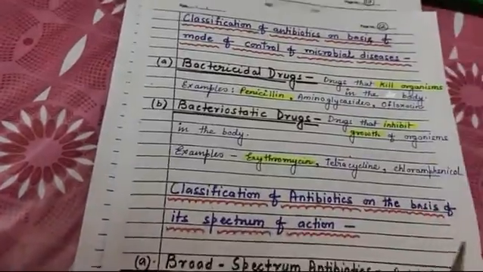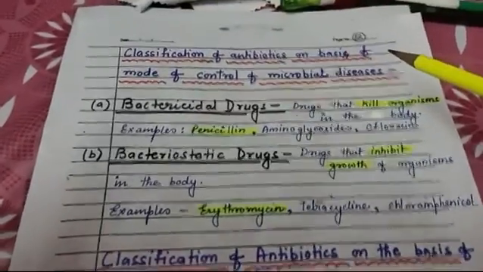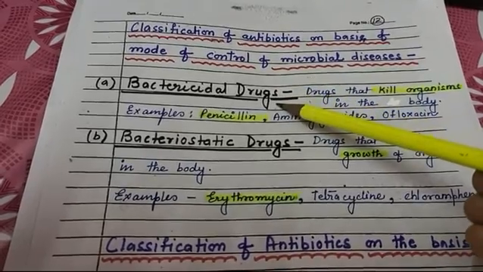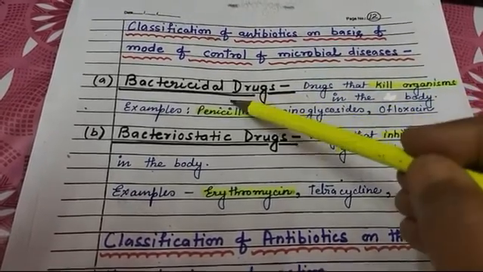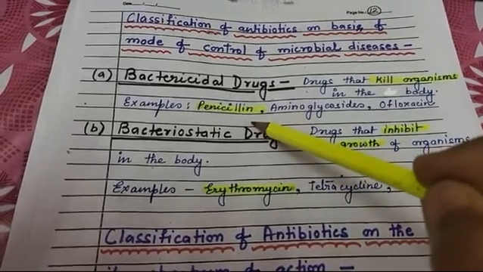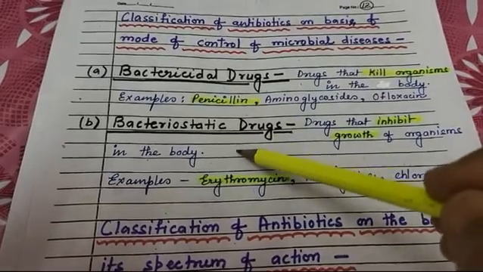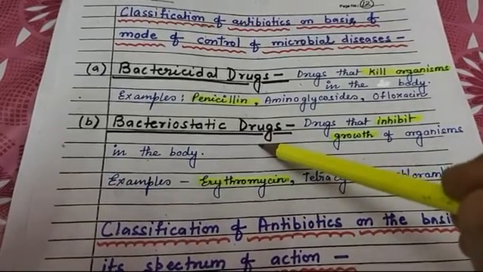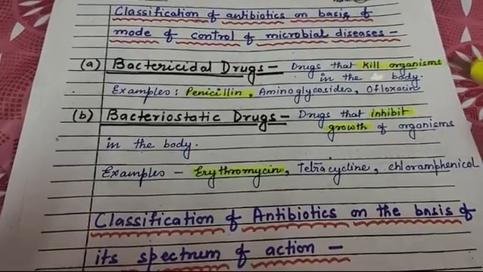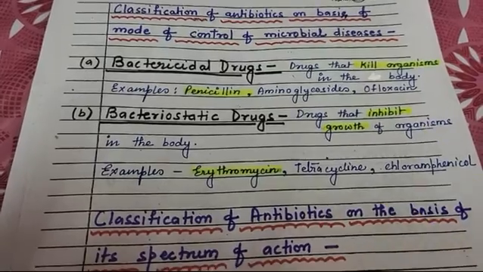Antibiotics can be classified on the basis of how they control the microbial disease. It is of two types. Bactericidal drugs means these drugs kill microorganisms in the body, for example penicillin, ofloxacin. And the second category is bacteriostatic drugs. They don't kill but they inhibit the growth of microorganisms, for example erythromycin, tetracycline, and so on.